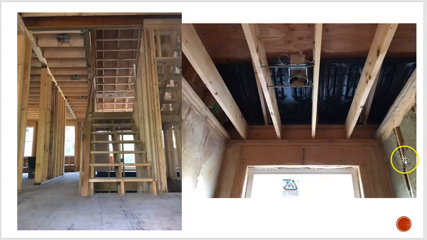Briefly, you can see on the right side of this picture that there is insulation in here. This was in the laundry room, so this is above the washer and dryer. And this wall on the right-hand side is actually the half bath, just to give you a little bit of orientation here.